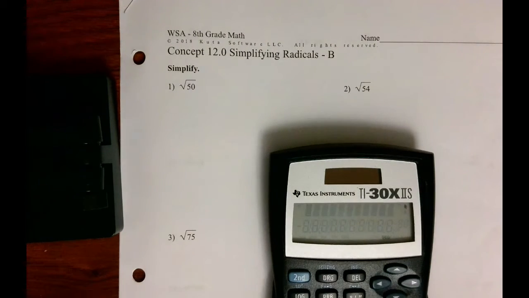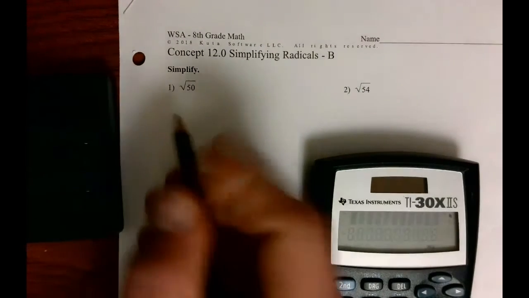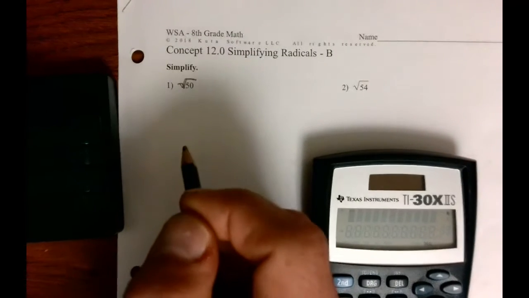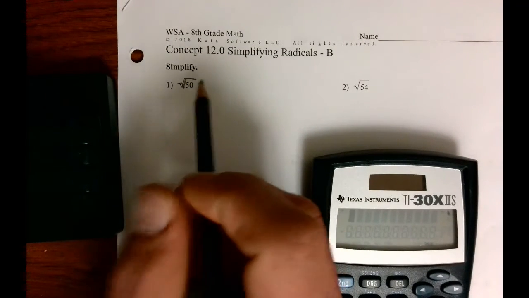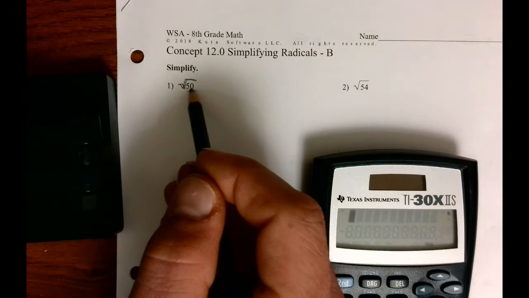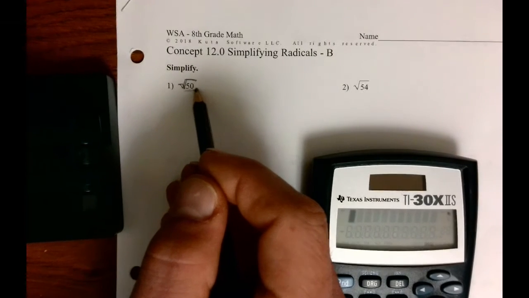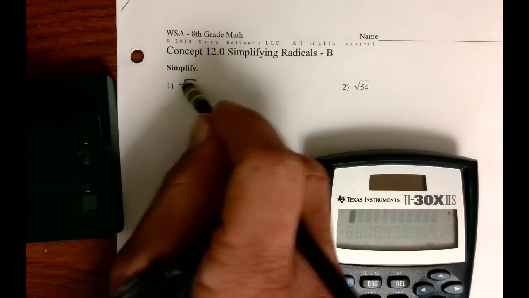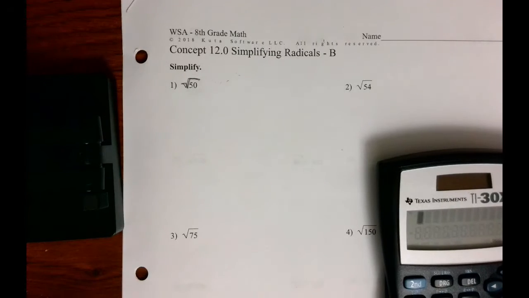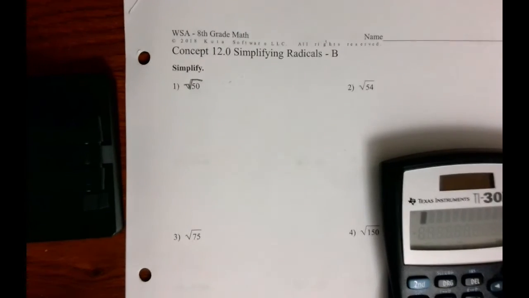Okay, what we need to remember is that this symbol right here, the radical symbol, tells me to find what number multiplies by itself to equal the product of 50, the radicand, the number underneath the radical symbol. And what I want to do is try and take perfect squares out of the square root of 50.